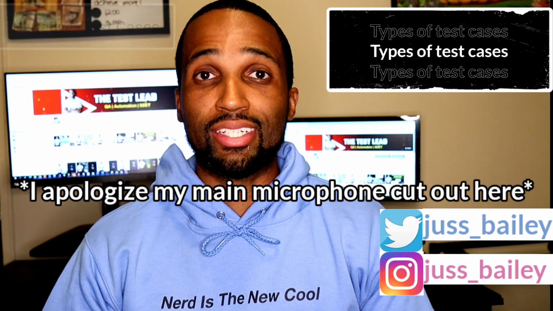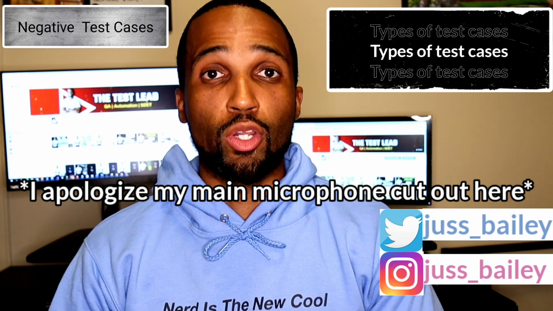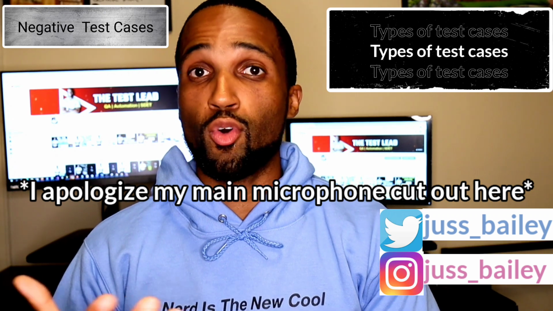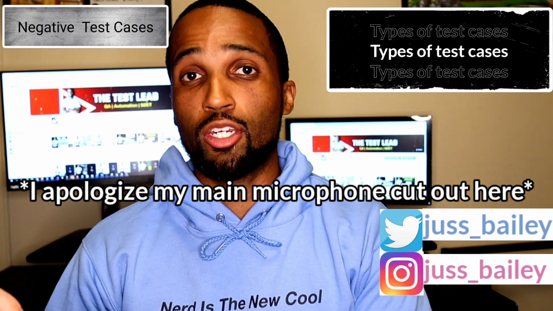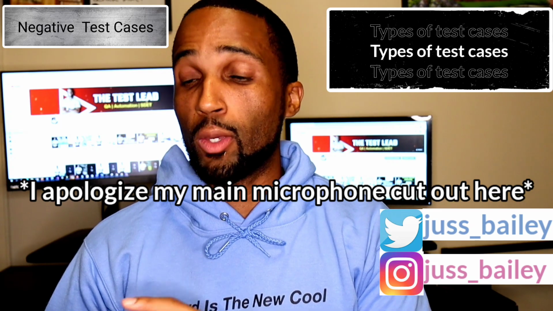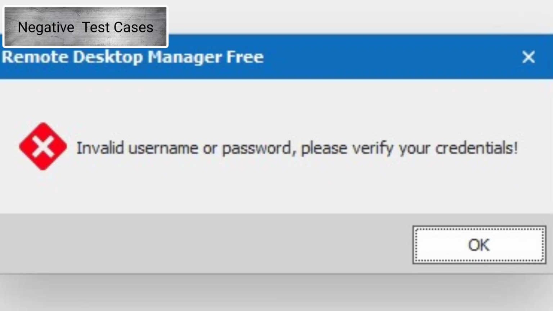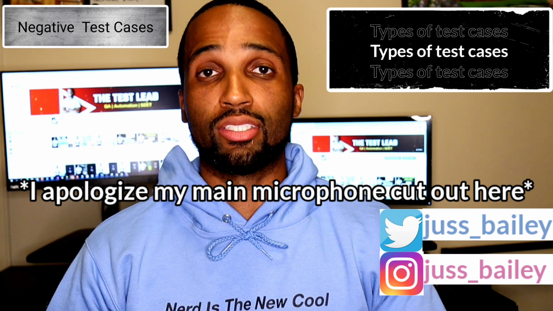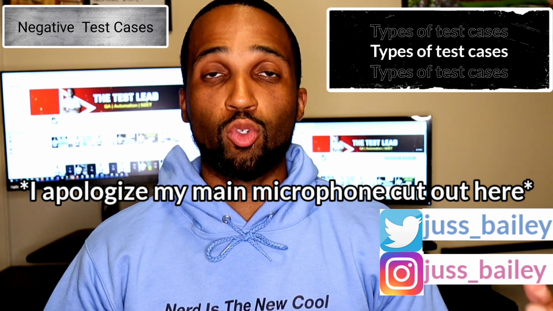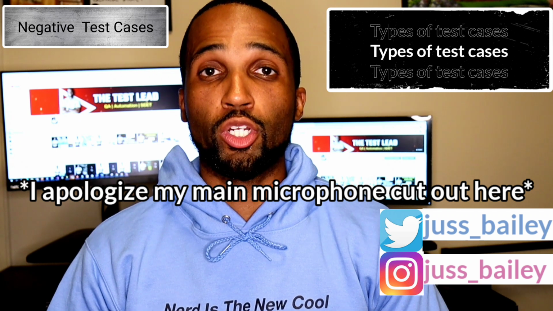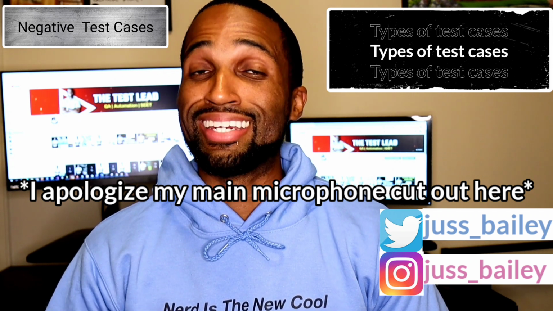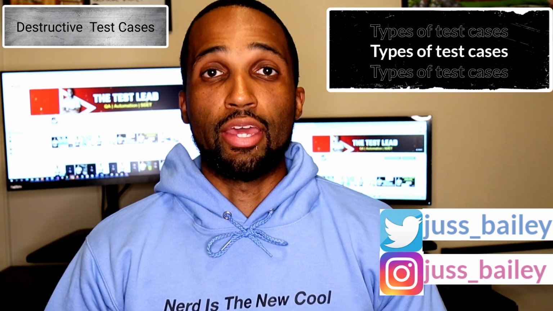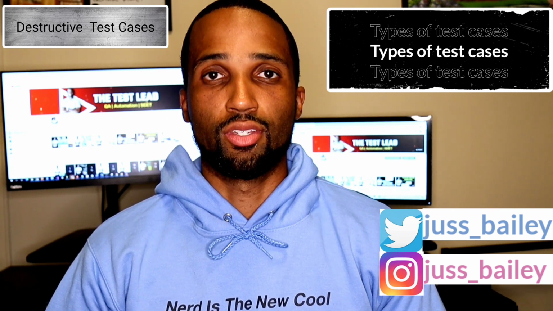Now the opposite of that is a negative test case. So now, once again, you're in your mobile application on your phone, and then you try to log in, you put in the proper username, but you put an incorrect password in. You should get some type of error message saying invalid password. That's a negative test case. With the negative test case, we're making sure that if a user doesn't input proper credentials, they can't access the application.